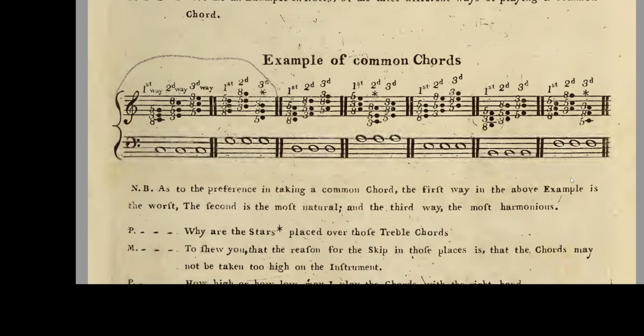And so for the second way, we skip down and we go 3, 5, 8. And then the third way, because we cannot go up beyond that upper G, we are also down in this place and we are 5, 8, 3. So the first way.